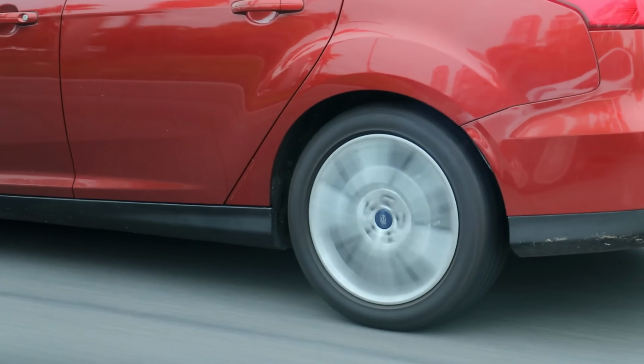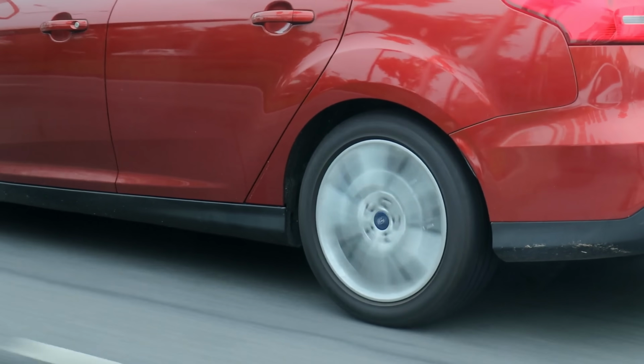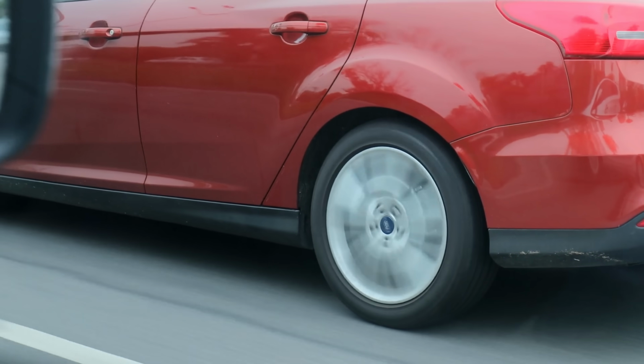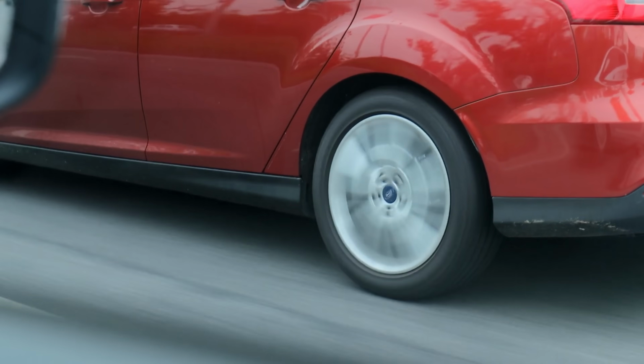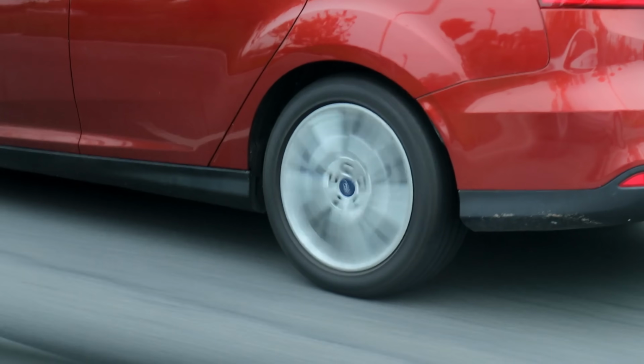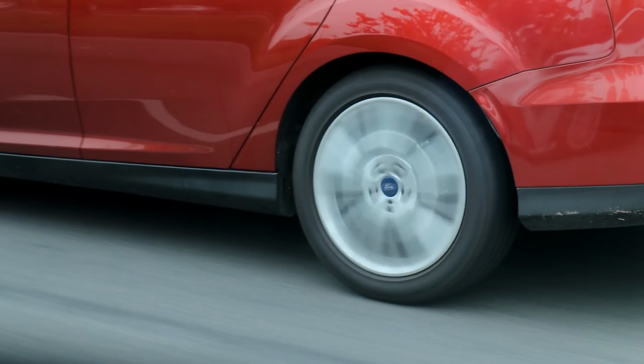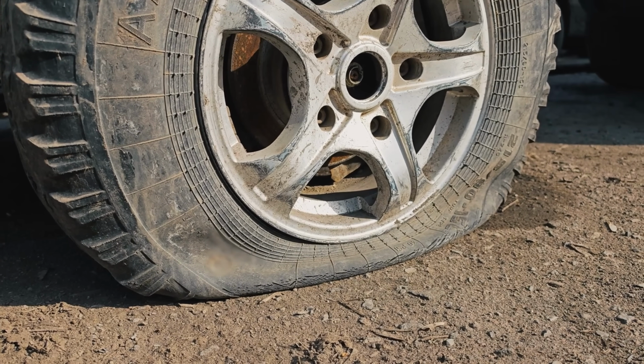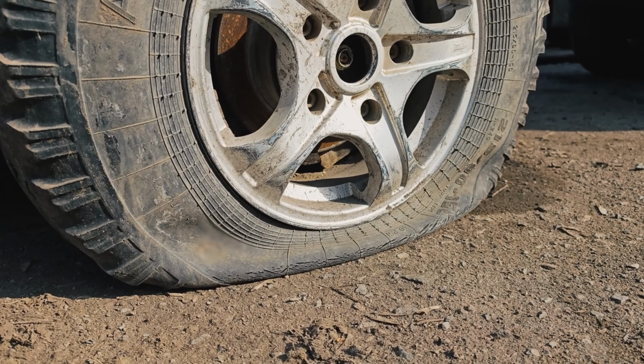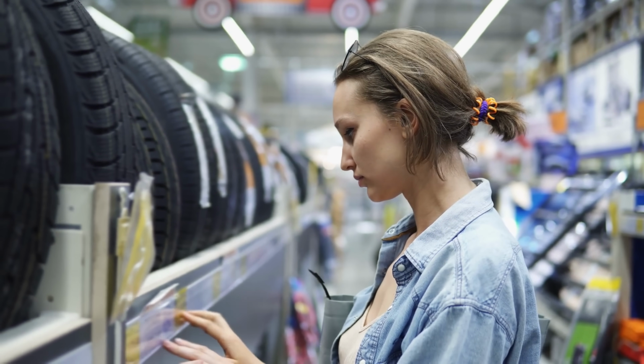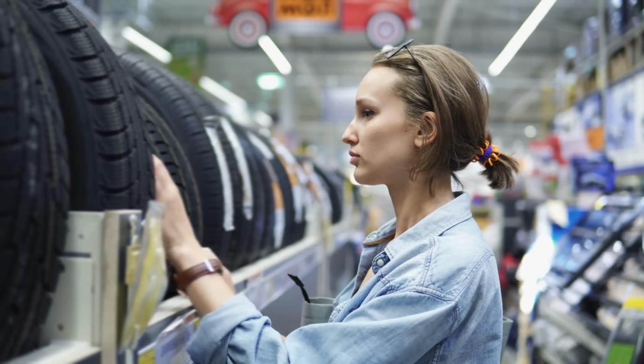At first glance, a tire might seem like one of the simplest parts of a car. It's round, black, and made of rubber, quietly doing its job as the vehicle moves down the road. Most drivers rarely think about it unless something goes wrong. But if you look closely, you'll notice that not all tires look the same.